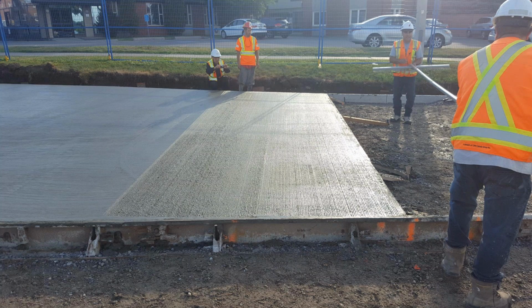Here's some pictures of the tining. We had originally specified longitudinal tining because we were concerned about the noise of transverse tining, but we discussed this with the contractor, and when you're doing an intersection, you're going to end up with vehicles passing in both directions over the tining anyway.